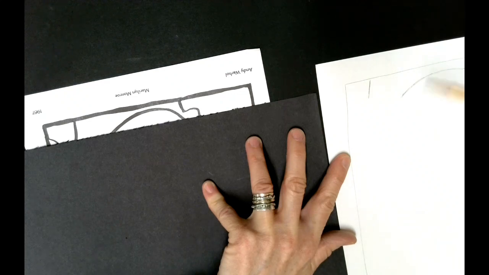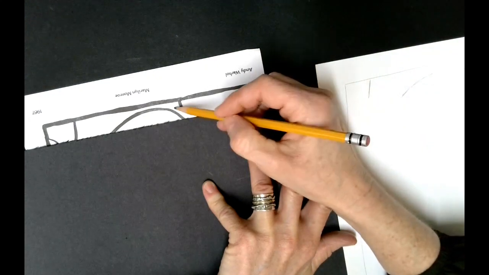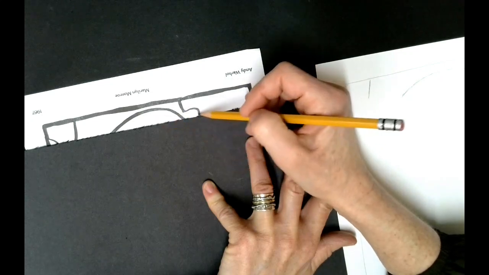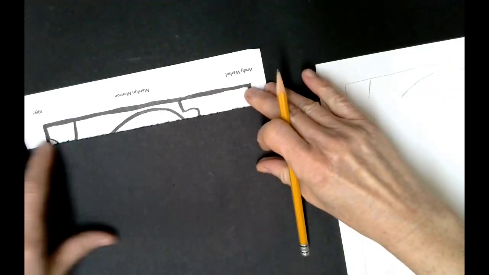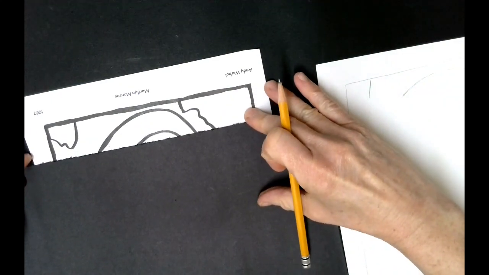Remember when we did our blind contour drawings and they were pretty funny when we were finished? That's okay. I want you to be noticing the lines and the shapes and how far apart they are and their relationships, but we're not worried about perfection here. What we're worried about is making our left brain stop taking over and letting our right brain take over.